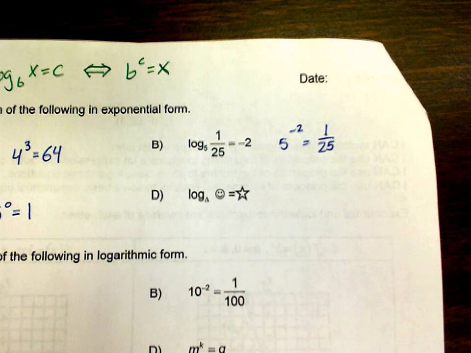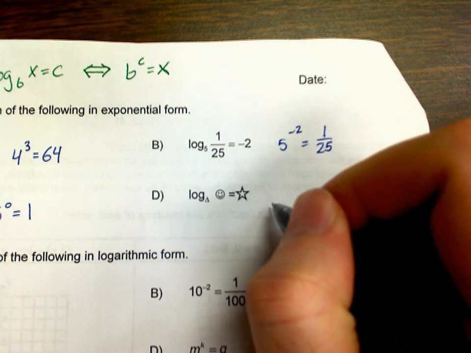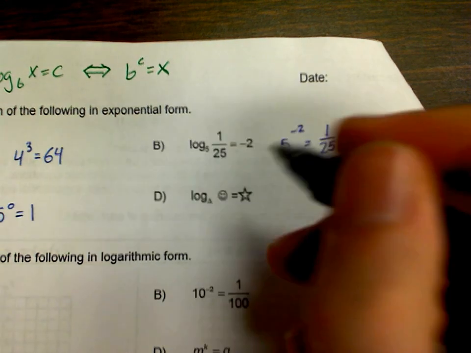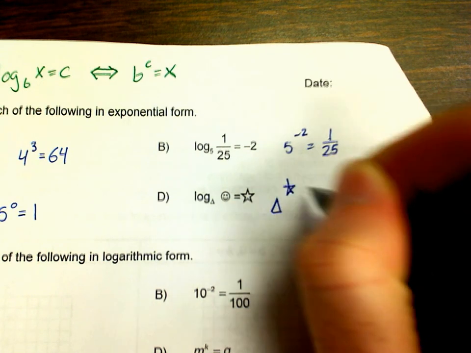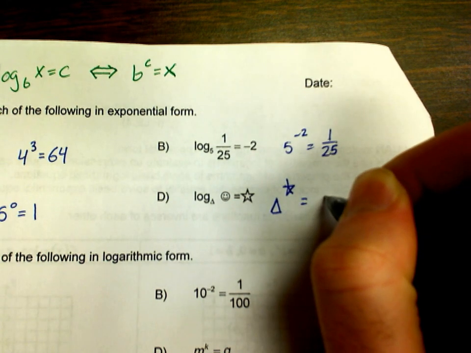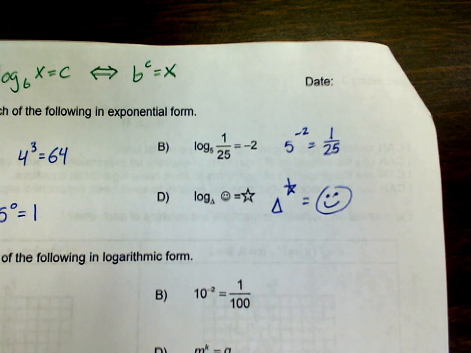So this is just so that you can see that it doesn't matter what we put anywhere. The equivalent form of log base triangle of smiley face equals star is, I don't want that, triangle to the star power equals happy face. Yay!